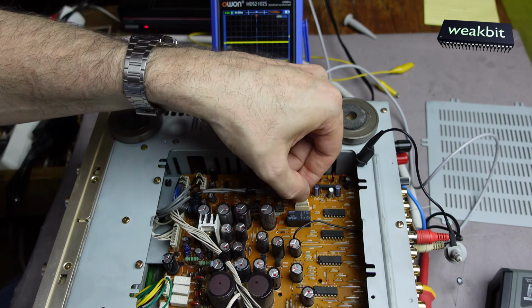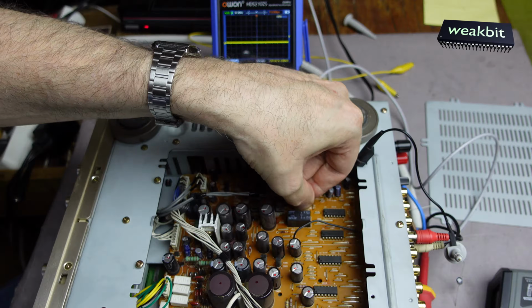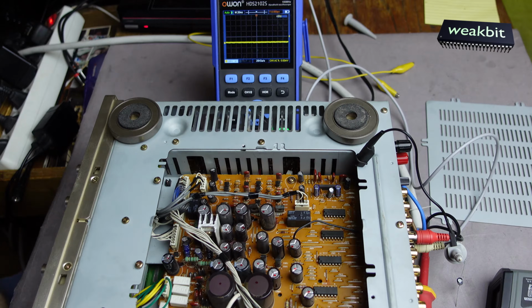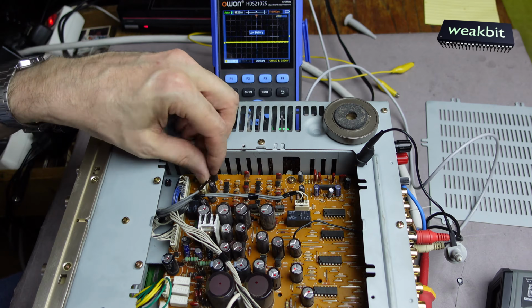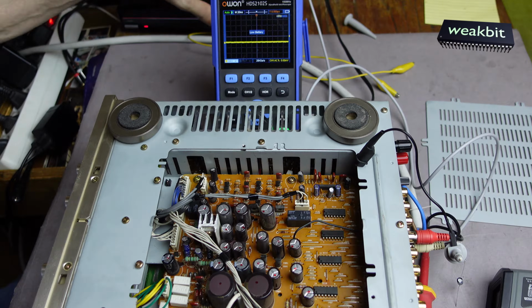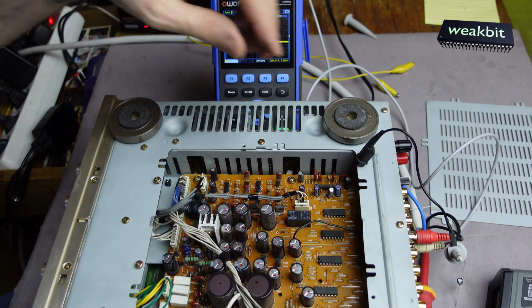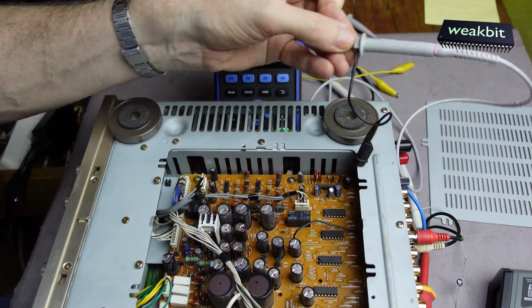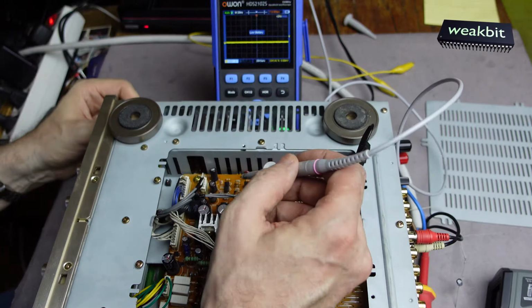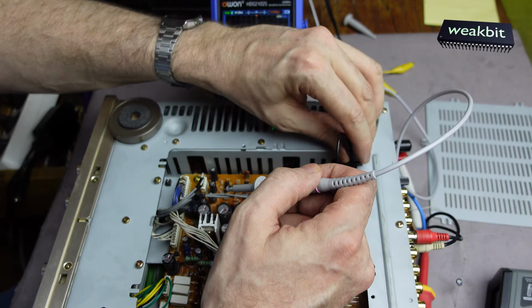But the noise is inside the amplifier. I don't understand this. Why is it so? If I disconnect this here, okay, if I play some music in the sound, then it's here.